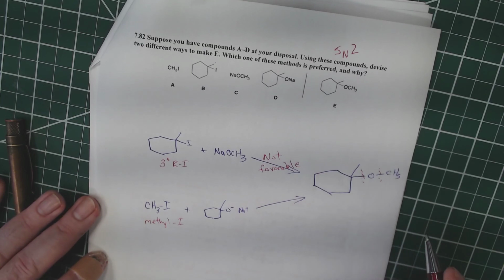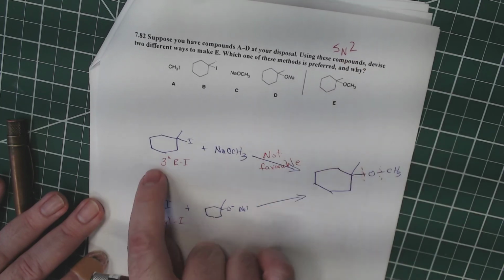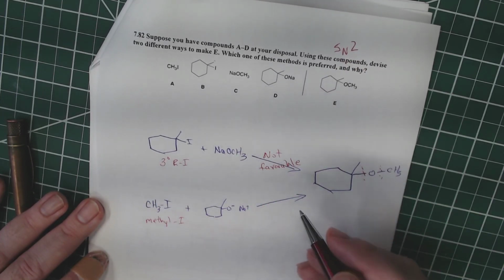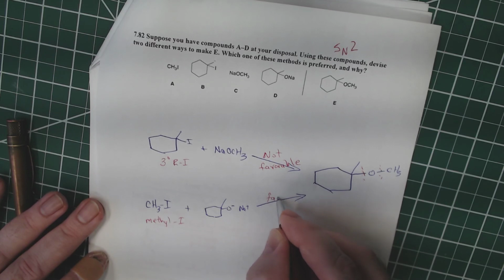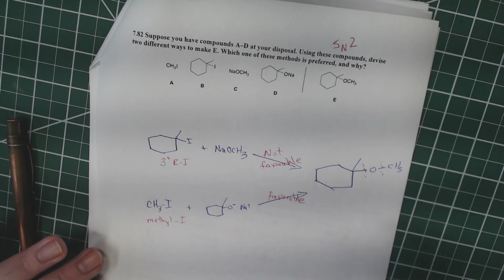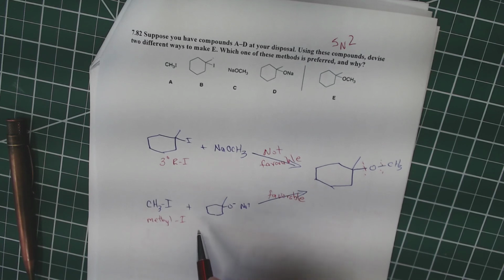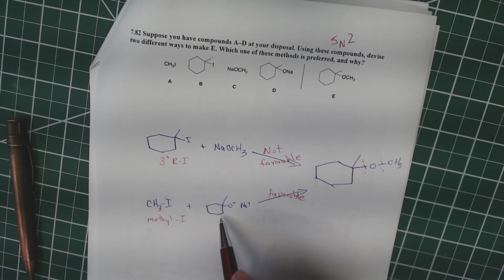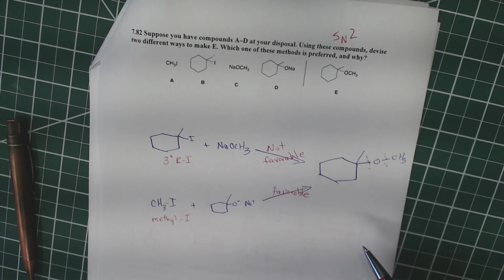So this is going to be not favorable because we have a tertiary alkyl halide, and doing SN2 with a tertiary alkyl halide is just, again, not a very favorable reaction. And so this one would be our favorable or preferred. Yeah, so I'll put favorable, but that would be our favorable pathway rather than doing this. Okay, this one, the only thing that's really a problem with this is that here our nucleophile is somewhat sterically hindered, but because we have the methyl iodide, this probably would be a viable pathway.